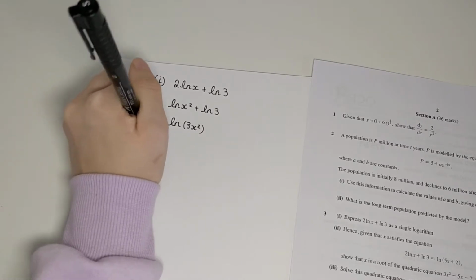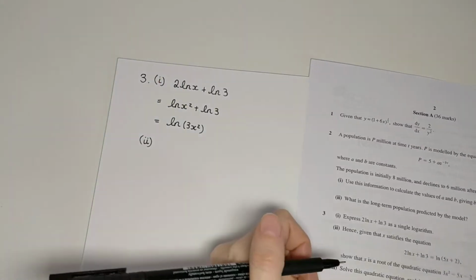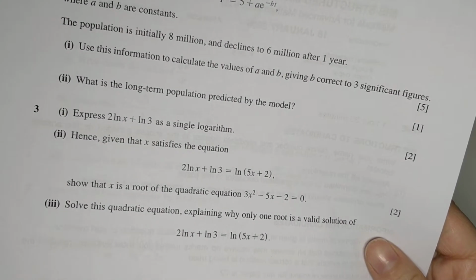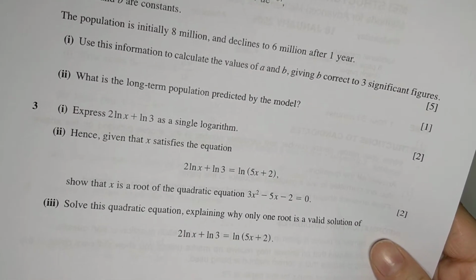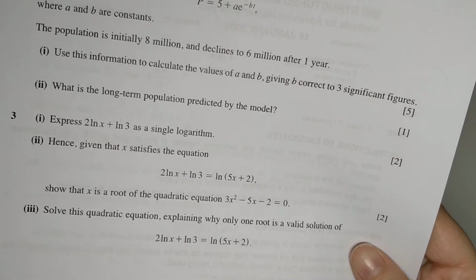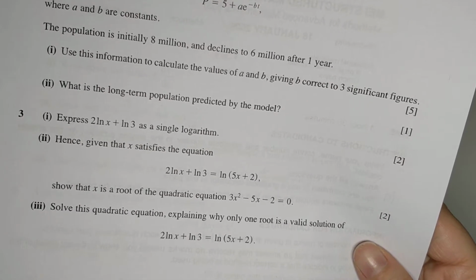Part 2. Hence, given that x satisfies the equation, show that x is a root of the quadratic equation.